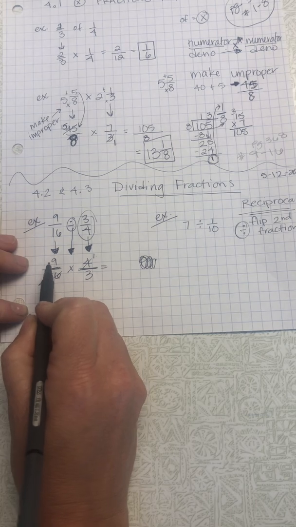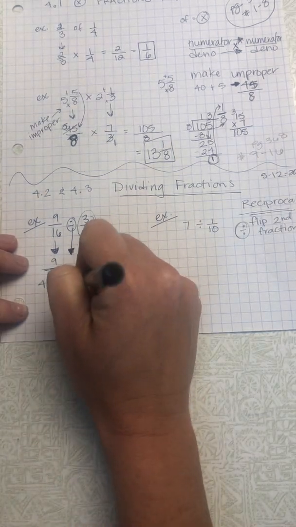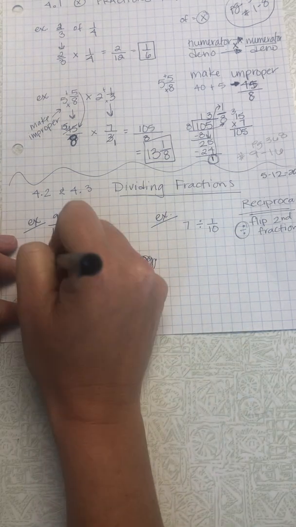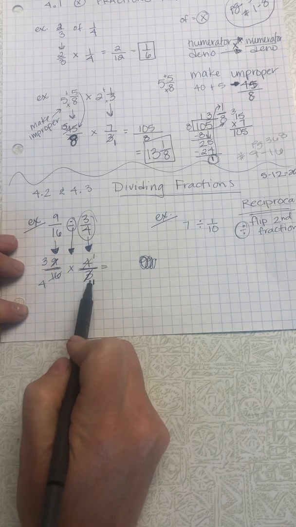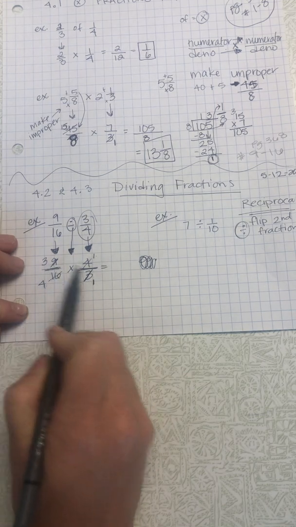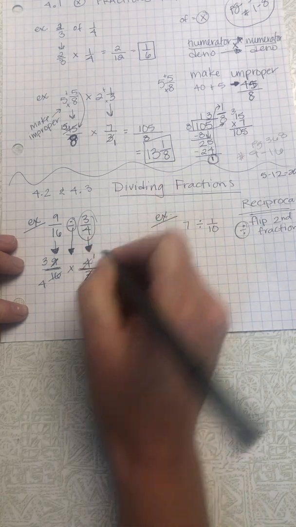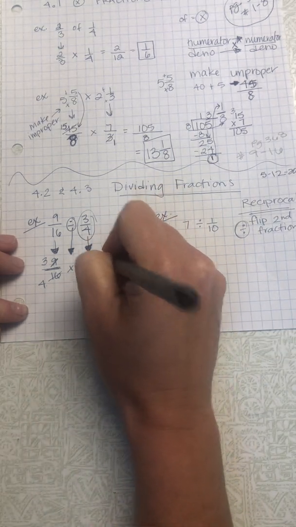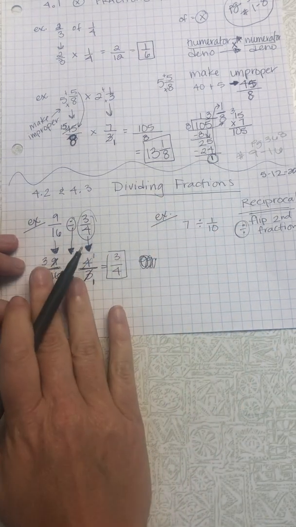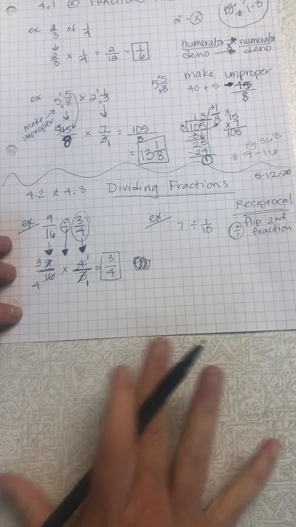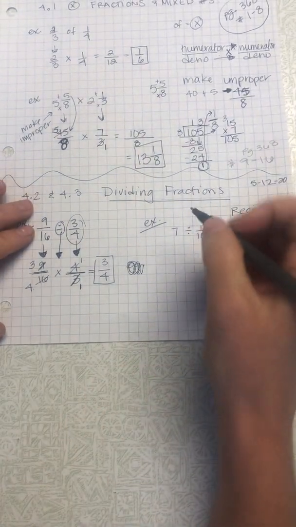So these cancel into new numbers. And also, 9 and 3 can be simplified as well. 3 goes into itself 1 time. 3 goes into 9 3 times. One was the numerator, one was the denominator, so they can be simplified. When I multiply across, I get 3 and I get 4. No need to reduce now because I did it first. This is how I want you to try doing them in today's lesson. Okay, so always check to see if you can reduce first.